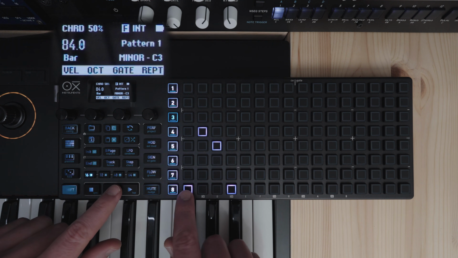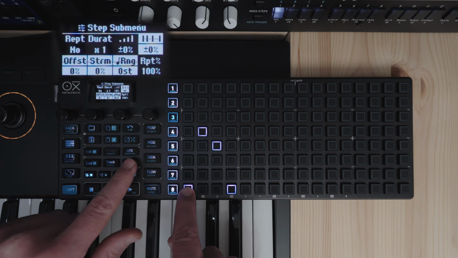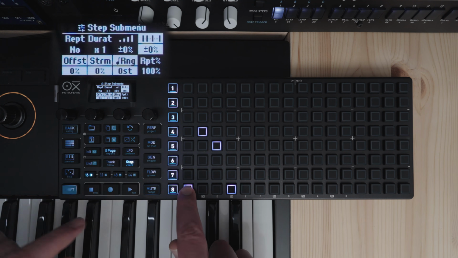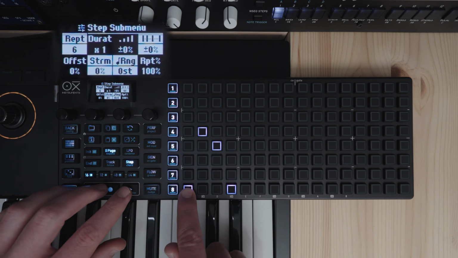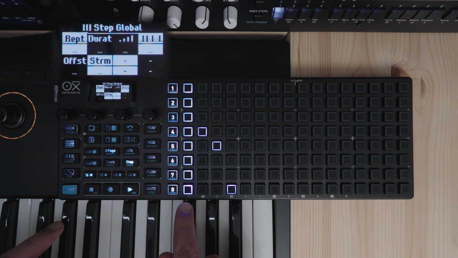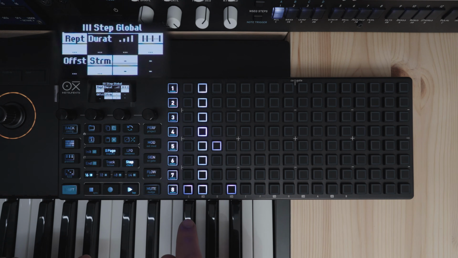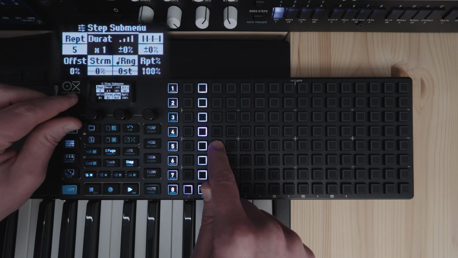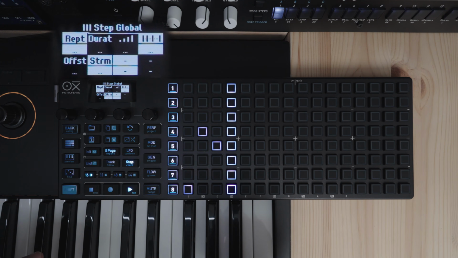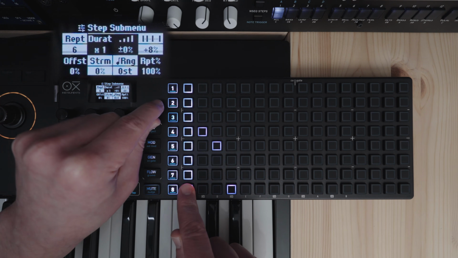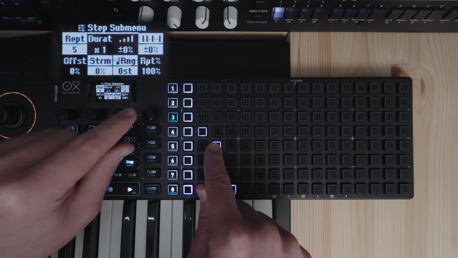We can use the settings in the step sub-menu here. We can add repetitions, for example. So we'll add 6 repetitions to the first one. And a few repetitions to this one. And use the scatter or something.